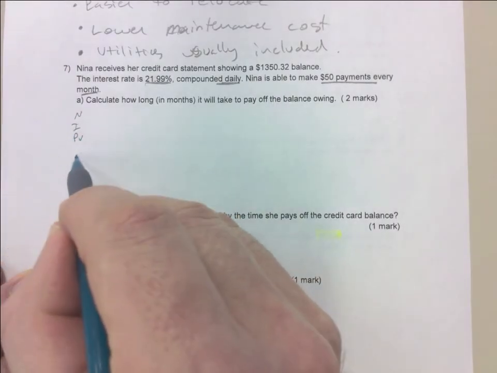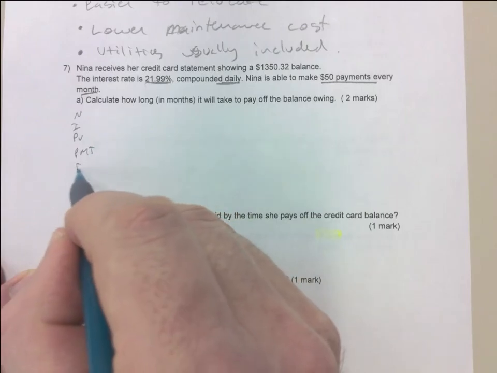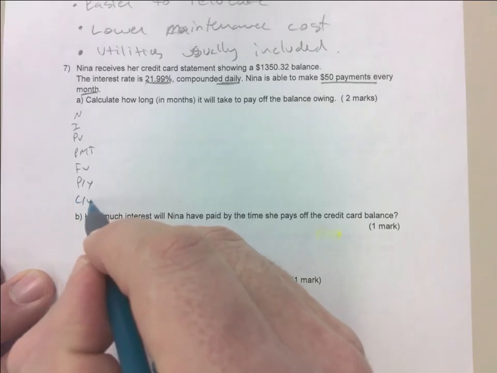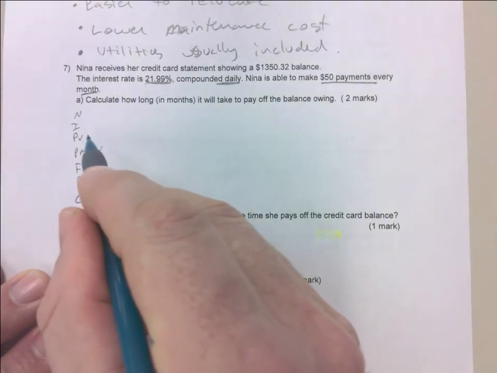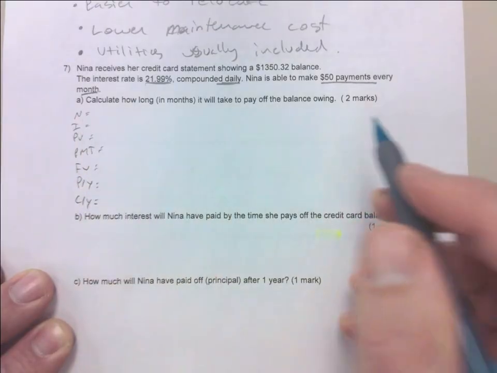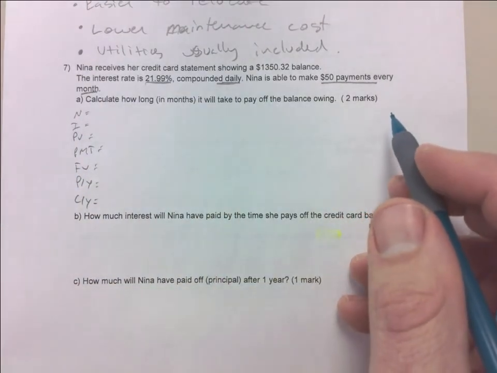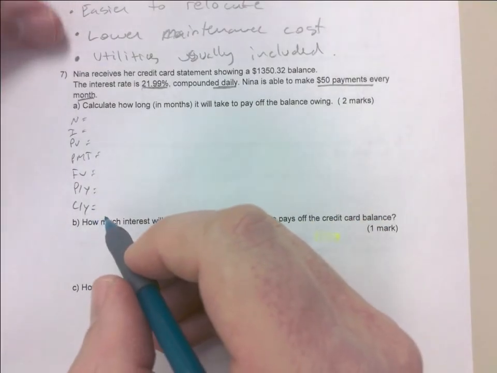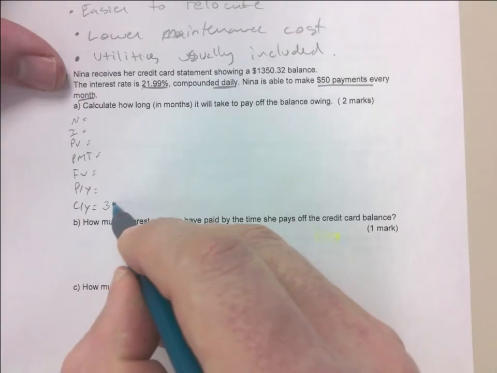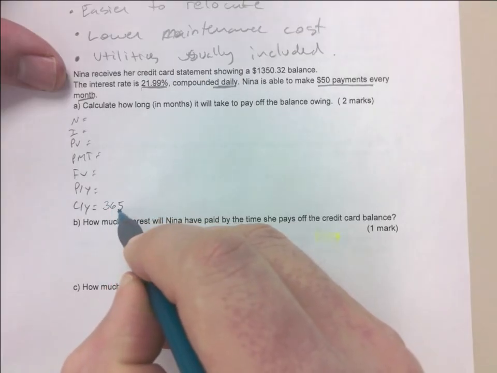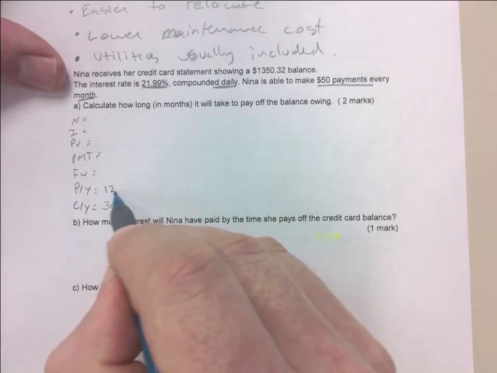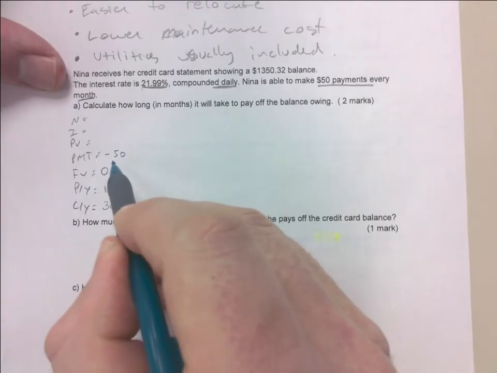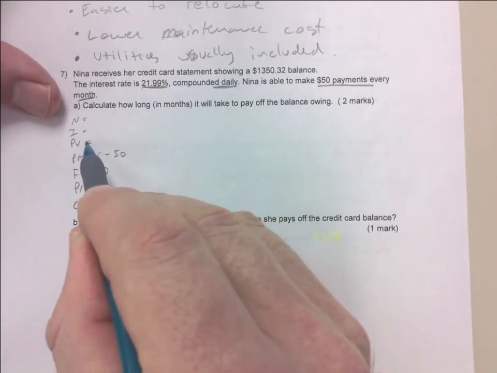So by the way, TVM solver, if it's compounded periods, TVM solver works every time. Okay, so you don't have to use the formula if you don't. And if it's payments, you don't have a choice but to use TVM solver. Compounded daily, so this is 365. We're making monthly payments, so that's 12. Future value is 0. $50 monthly payments we're making.